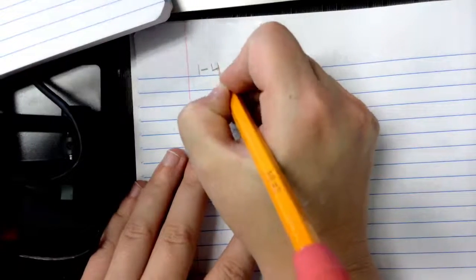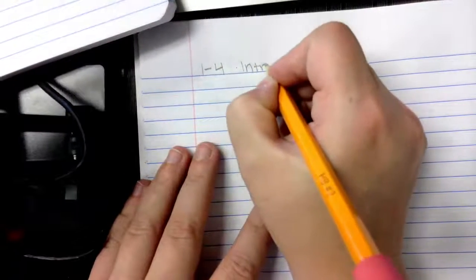Alright, so at the top, 1.4, intro to angles. Intro stands for introduction.